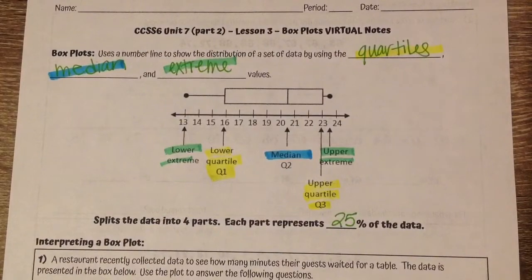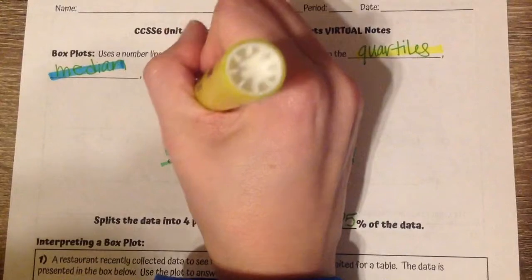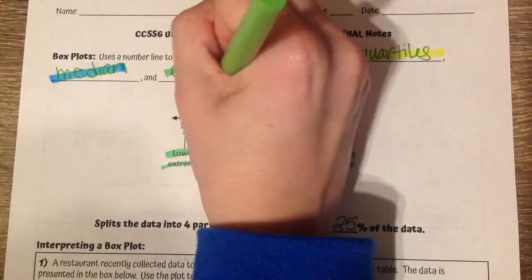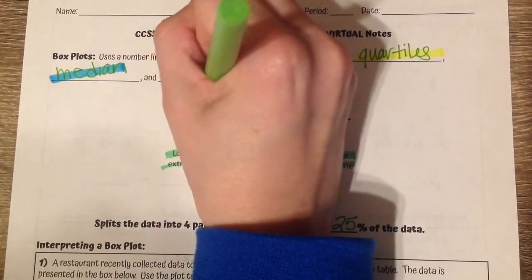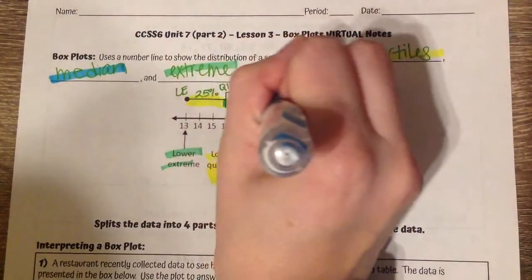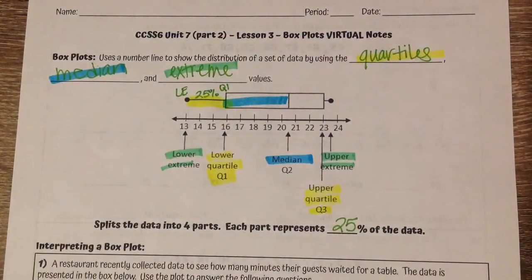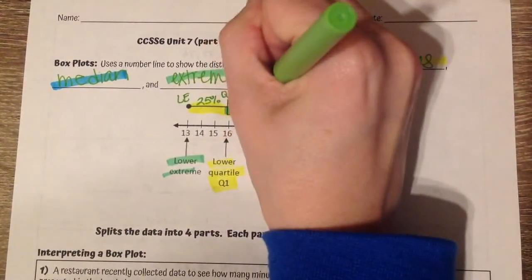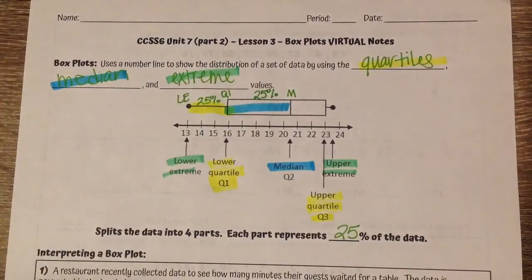So really, we have this first portion here, which is our lower extreme to our Q1. This is 25% of the data. We have the next portion, which is right here. That is our Q1 to the median. This is also 25% of the data.